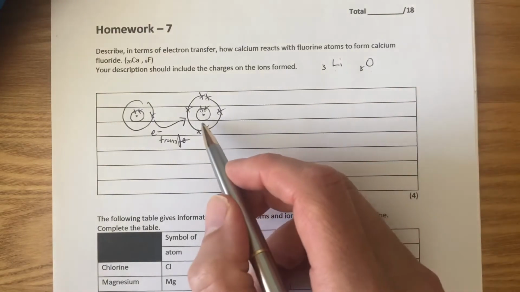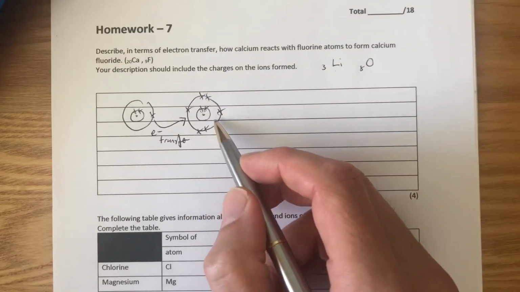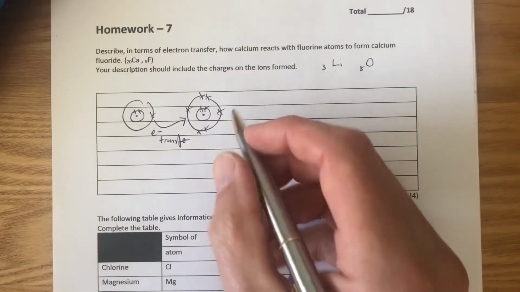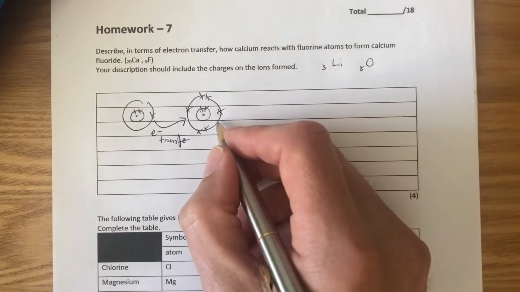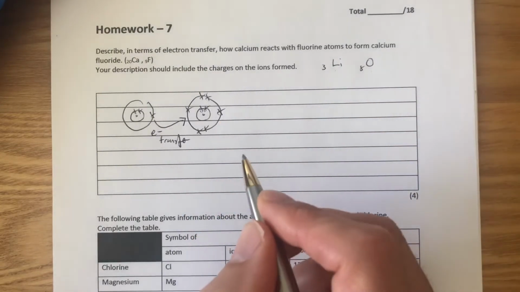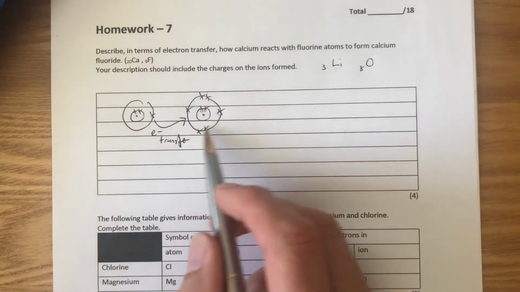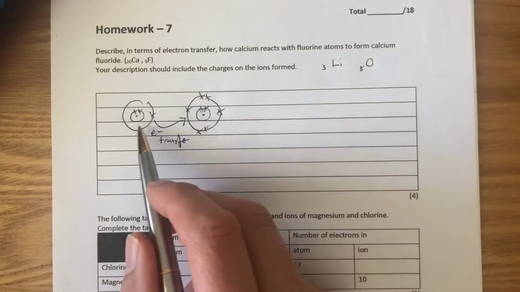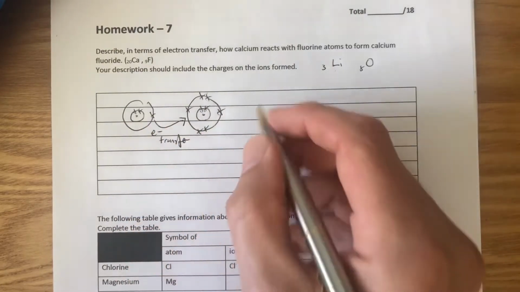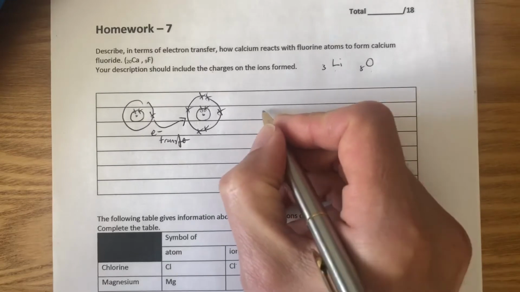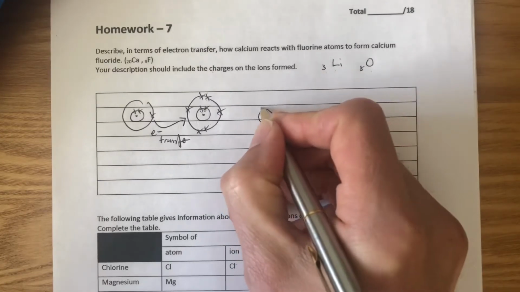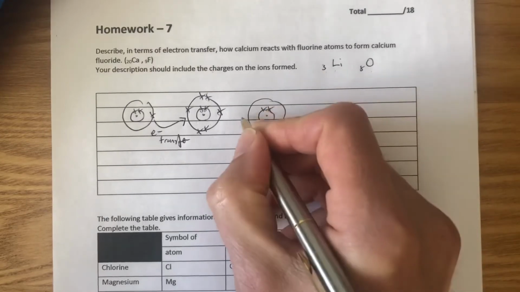And what we need to ask ourselves is what needs to happen here? Well, this oxygen needs 1 more electron, so we've got to have another electron coming towards this oxygen. So what's giving electrons away? Is oxygen giving electrons away? Answer no. Lithium is giving electrons away, so we need to draw another lithium. So dot for the nucleus, 2 electrons on the first shell, and 1 electron on the second shell.